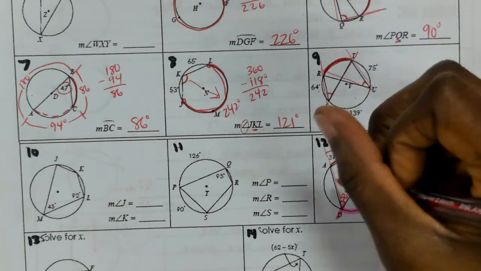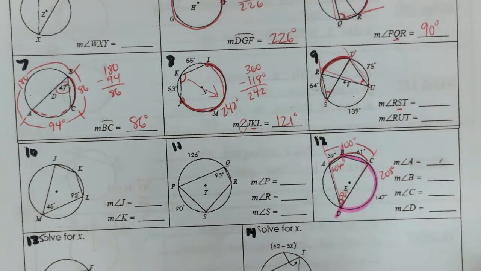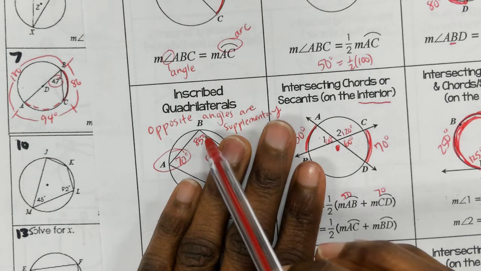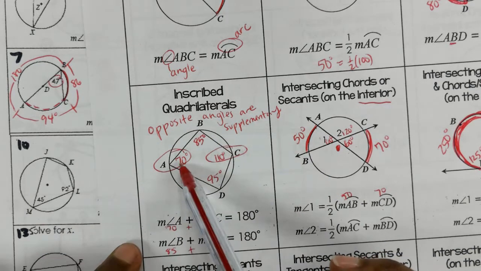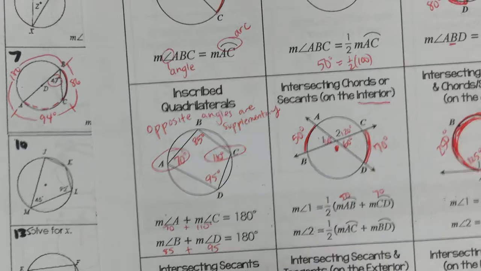Okay, so that's going to be 208 divided by 2, so this is going to be 104. Once you get two angles in a quadrilateral, then you're set, because if you know two of the angles, like let's say we only knew 70 and 85, to find the other ones you would subtract from 180. So C is across from A, so you would subtract 180 minus 70 to get this one, and then you would do 180 minus 85 to get this one.